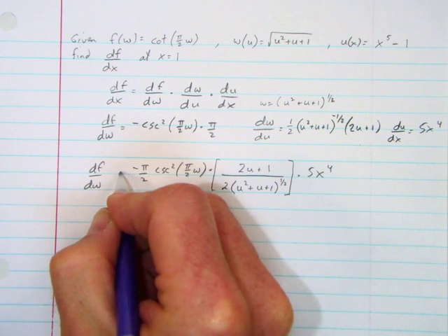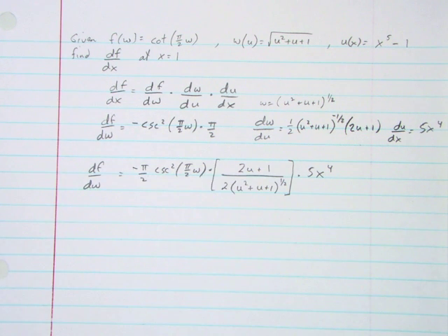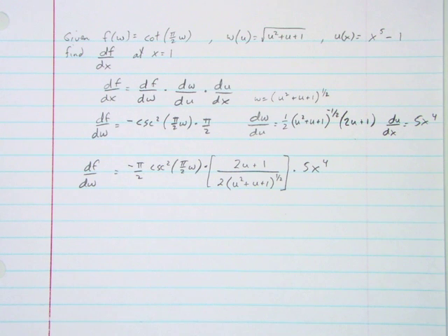Now, there's a couple ways we could proceed at this point. We could say, let's plug everything back in and get it in terms of x, but we weren't given the original problem just in terms of x, and so we don't really need to do that. What we need to do at this point is evaluate it.